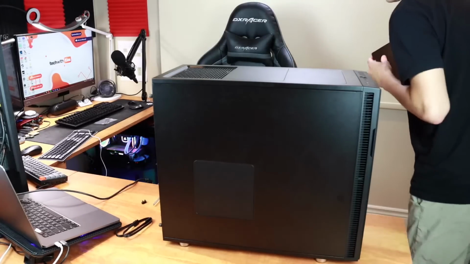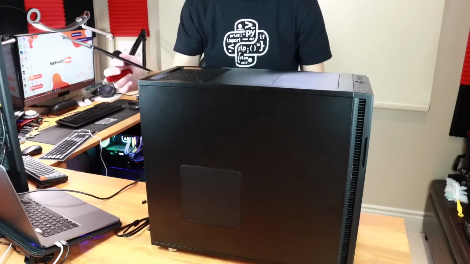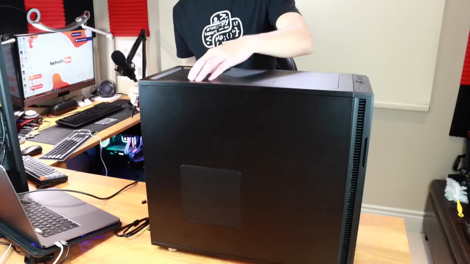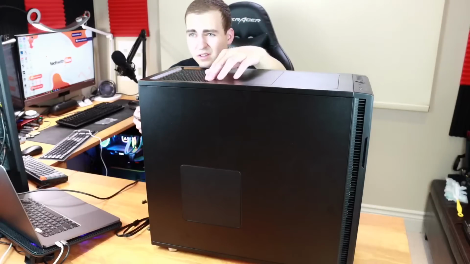Yeah, so that might not be a bad idea to just leave one of these off. There will be some dust that gets in, but I can actually put more fans. What do you guys think? Would a top exhaust fan be worth it? Do you think I should do that?